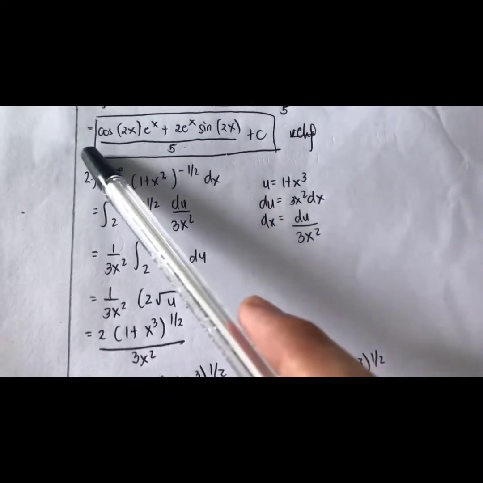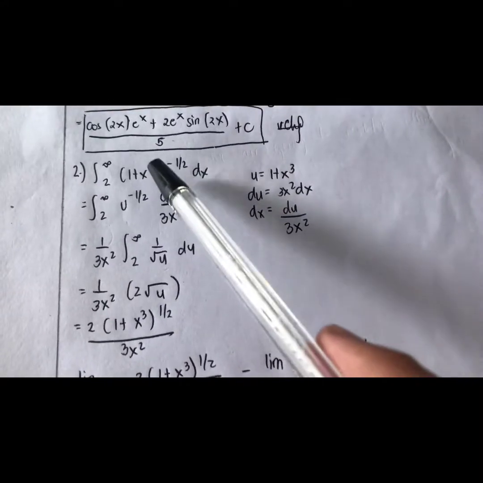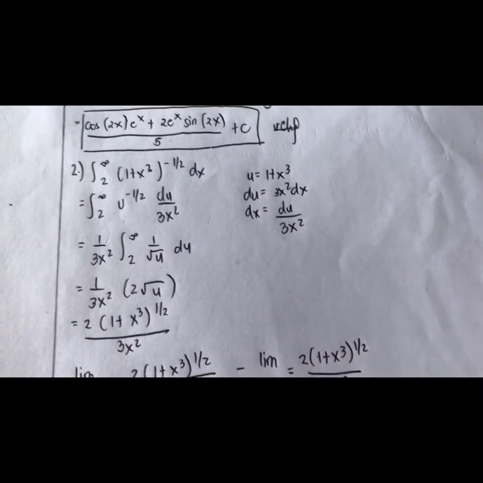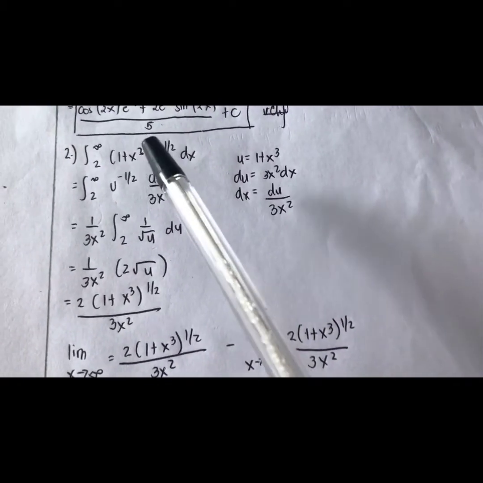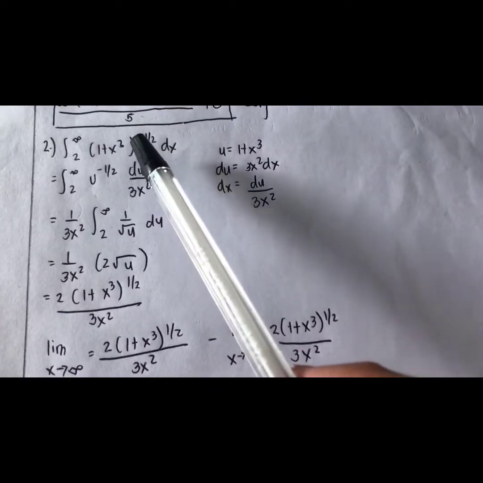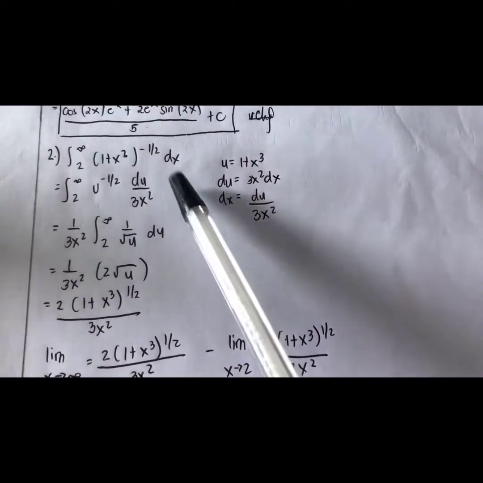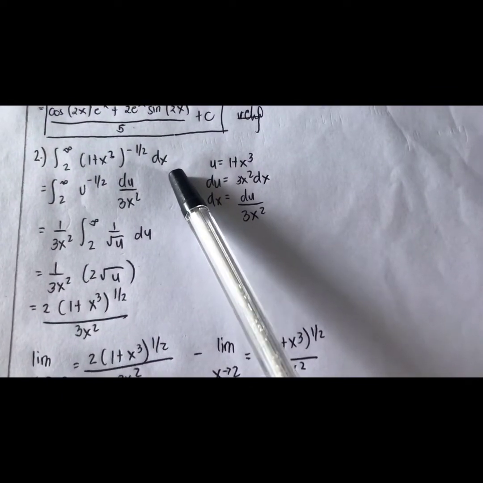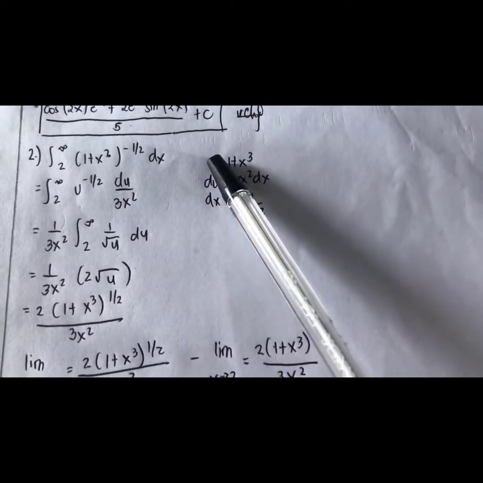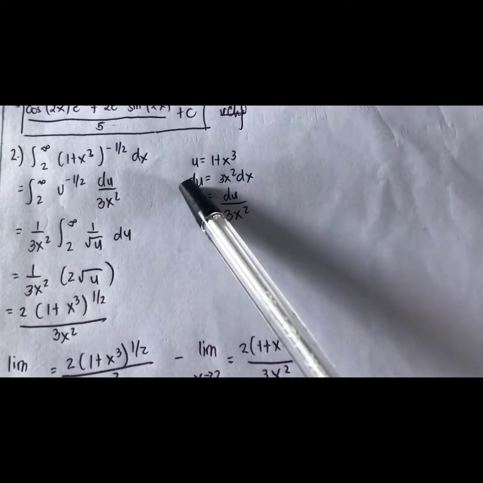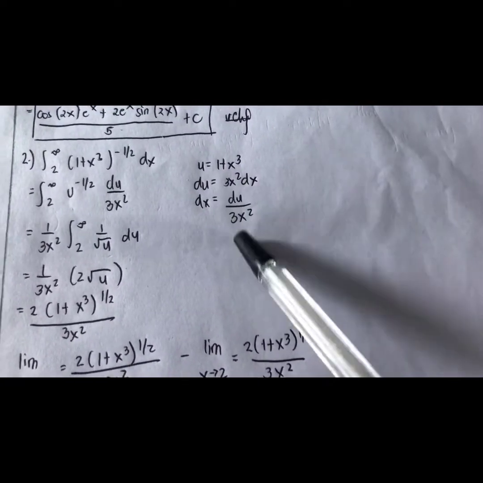Problem number 2. The integral from 2 to infinity of the quantity 1 plus x cubed raised to negative 1/2 dx. Since this given problem is an example of an improper integral because it involves infinite limits, the first thing that we're going to do is integrate the integrand, and we're going to use u substitution. Now let's make 1 plus x cubed the value of our u, and that will make du, the derivative of u, equal to 3x squared dx, and dx is equal to du over 3x squared.